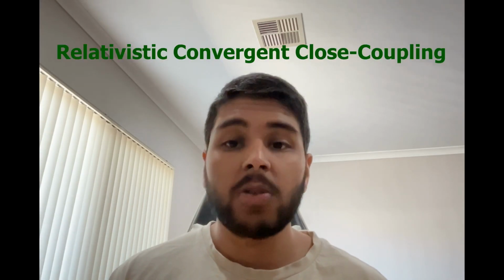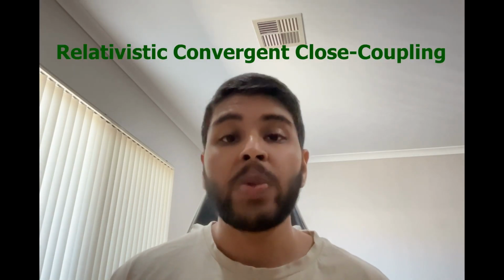We want to study these processes for electron collisions with tin 2+. We want to calculate something called the integrated cross-section, which is analogous to the probability of transitioning from an initial state to a particular final state of the collision system. For our calculations, we use a fully quantum mechanical approach called the relativistic convergent close coupling method, or RCCC for short. This is a powerful theoretical method that models electron collisions with heavy atoms and ions, such as tin 2+, and produces the integrated cross-sections we require.